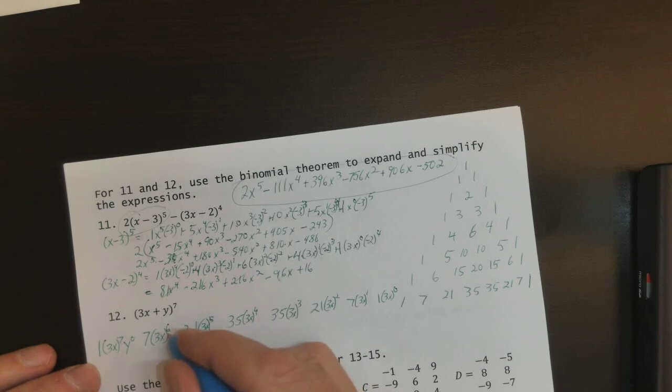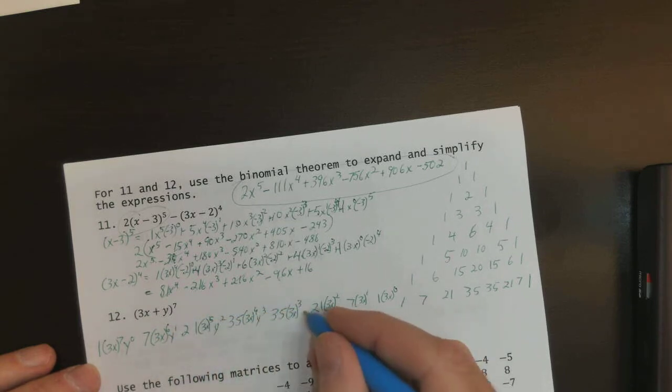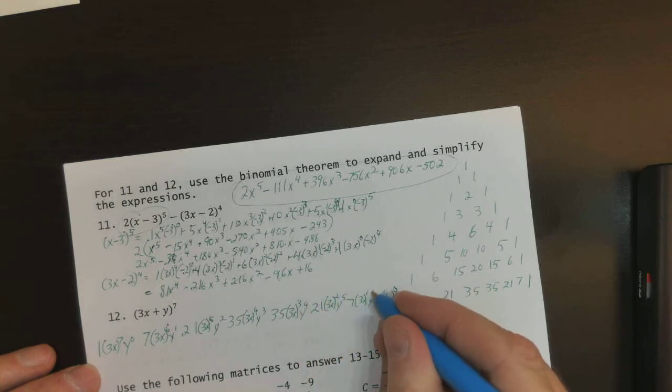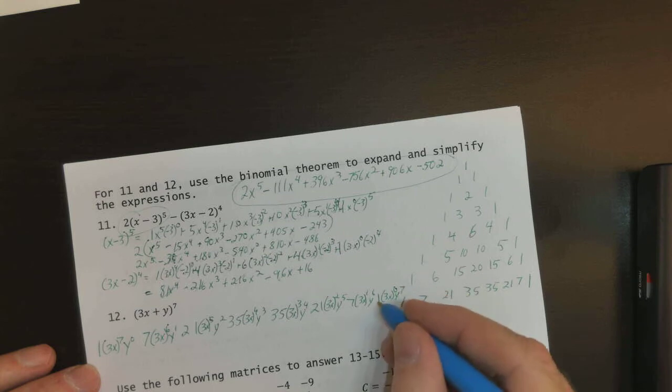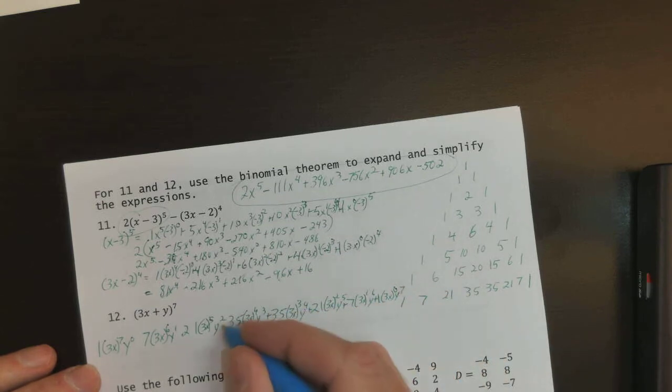Y to the 0, y to the first, y to the second, y to the third, y to the fourth, y to the fifth, y to the sixth, and y to the seventh. Pluses in between all these.